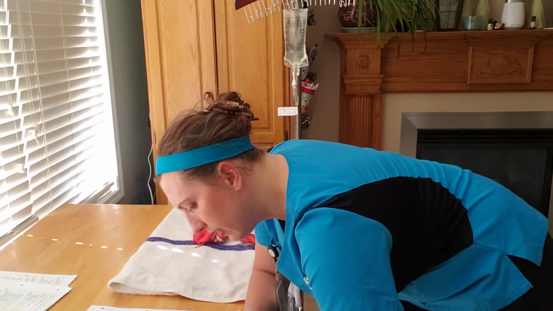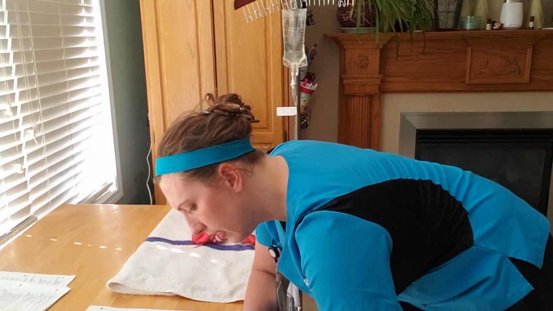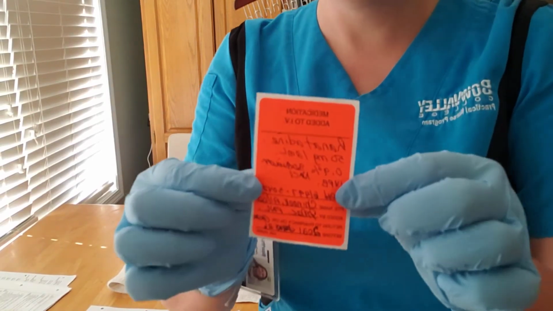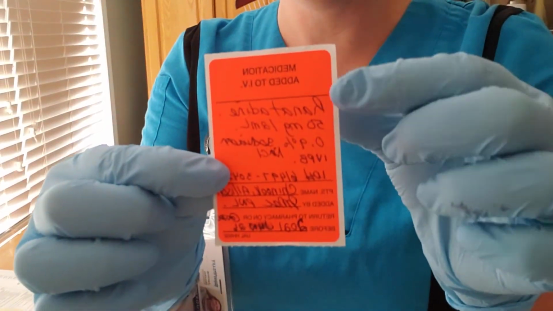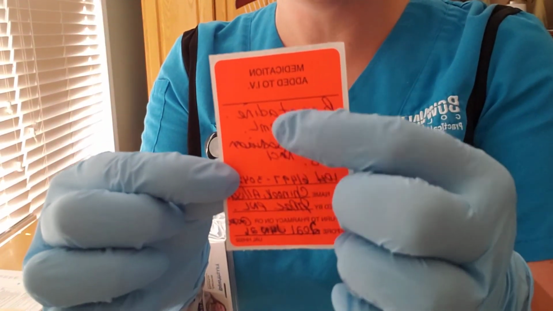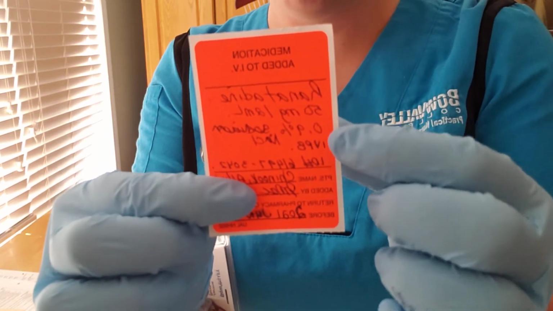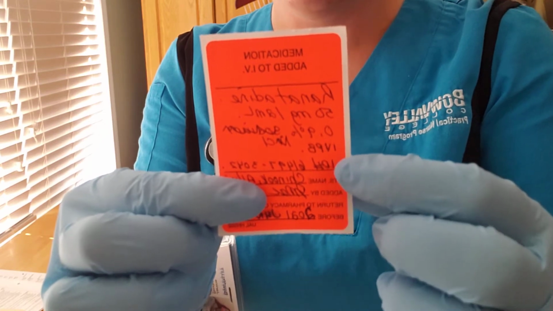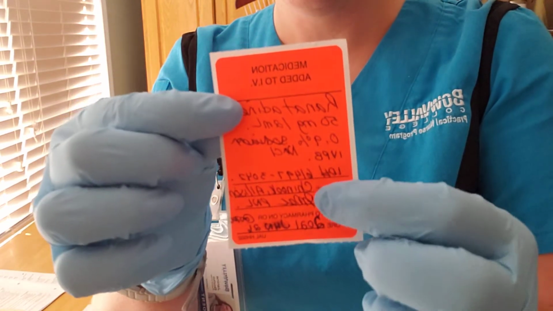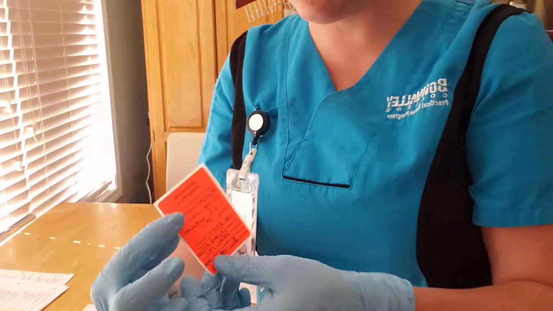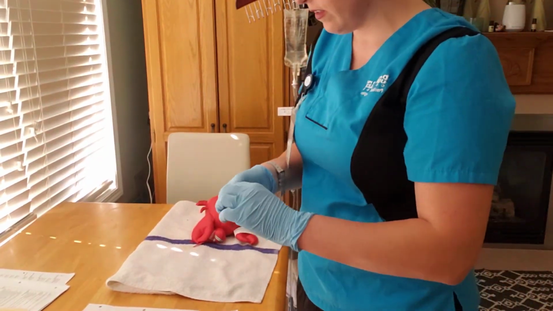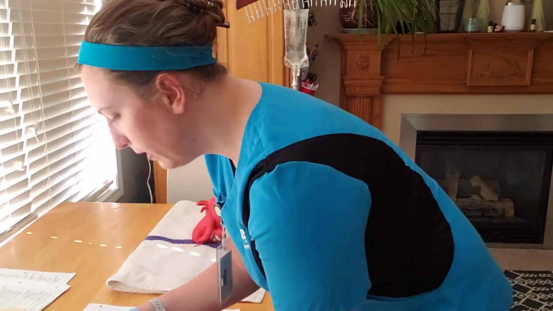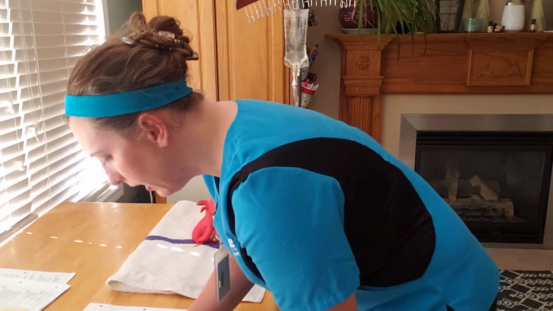And I forgot to indicate the route on here, so let's do that now. Okay. So my medication label states ranitidine 50 milligrams for 2 mils of medication, infused in sodium chloride for IV push piggyback for Allison Chinook, prepared by myself, and the date. So I'm placing this on the back of our mini bag.